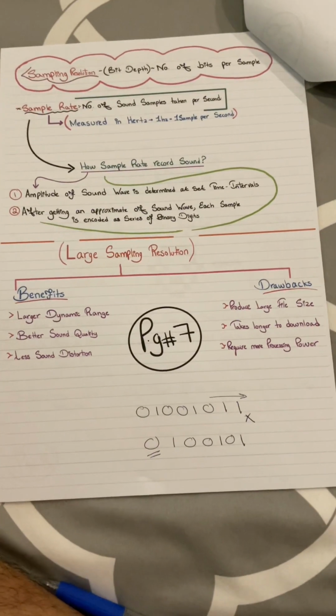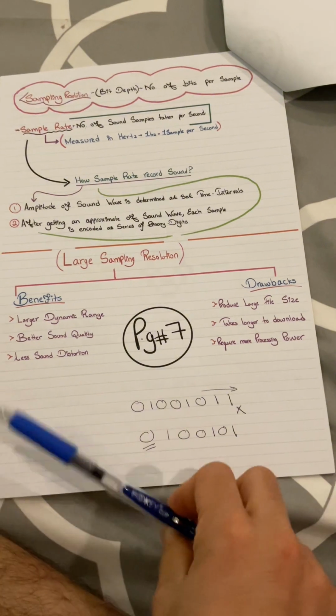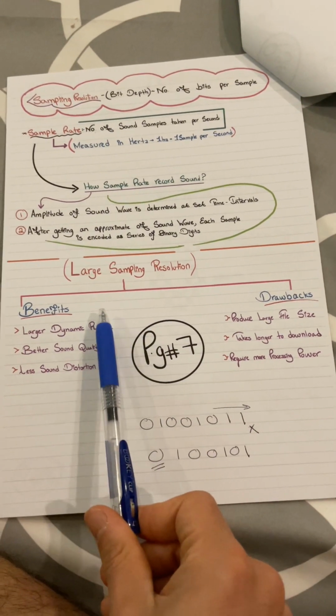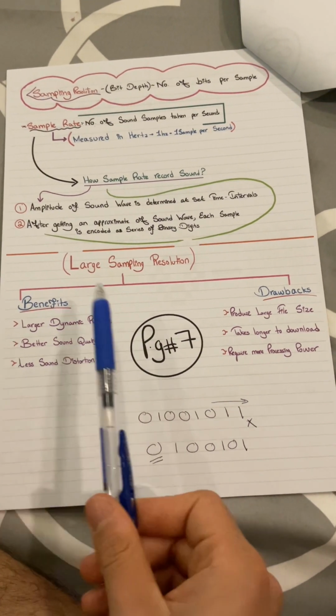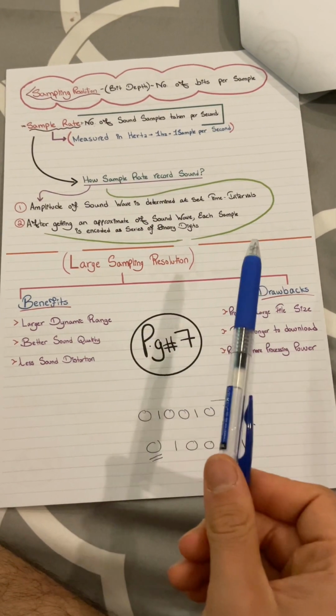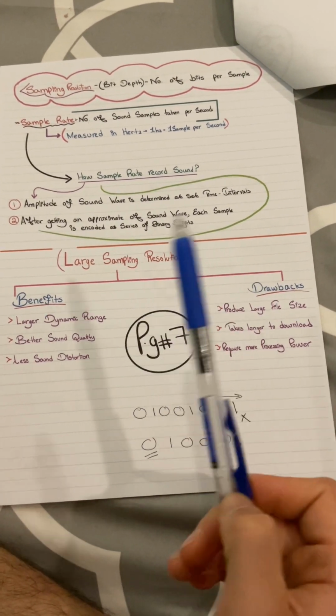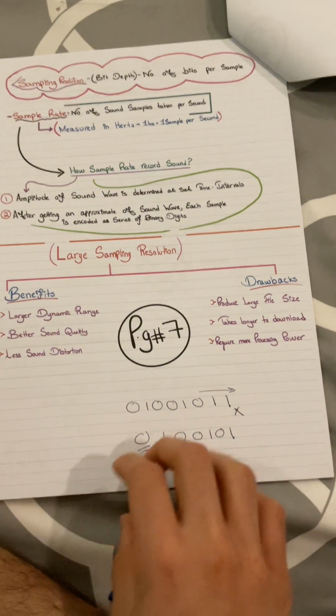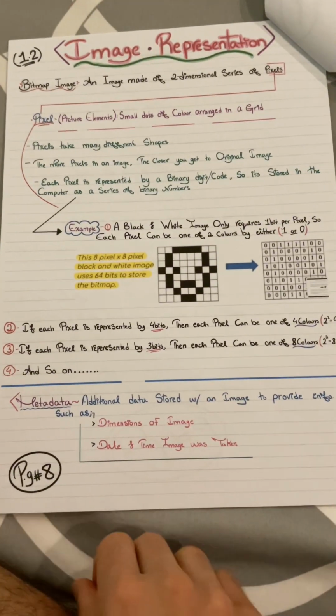Now, what are some benefits and disadvantages of having a large sampling resolution? Benefits include a larger dynamic range, better sound quality, and less sound distortion. Drawbacks include large file size, longer download time, more processing power, more storage, and so on. Okay, that's it for sound.